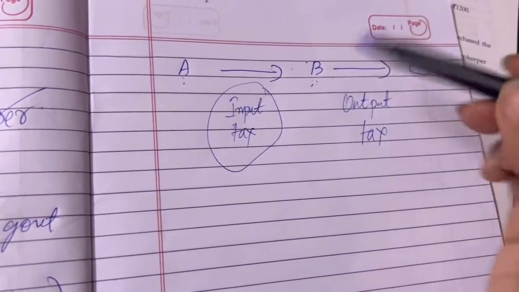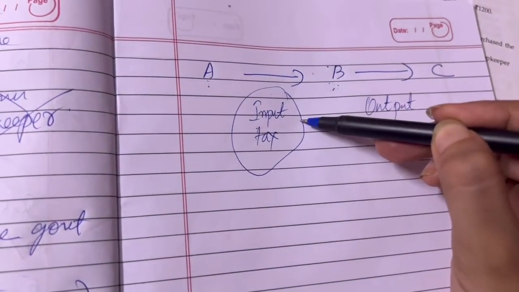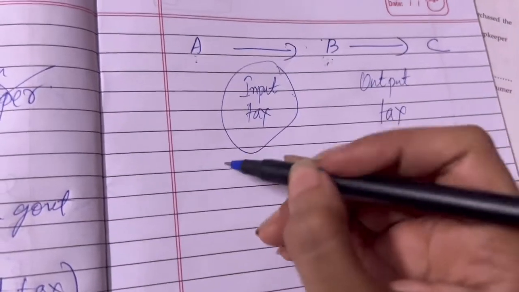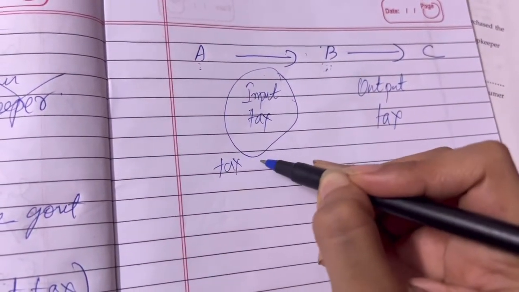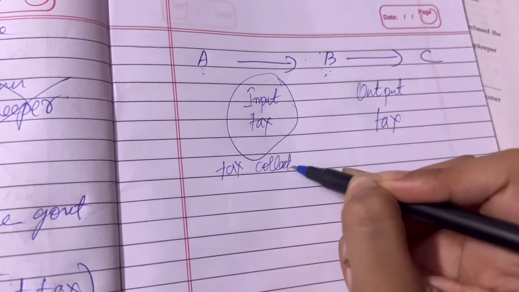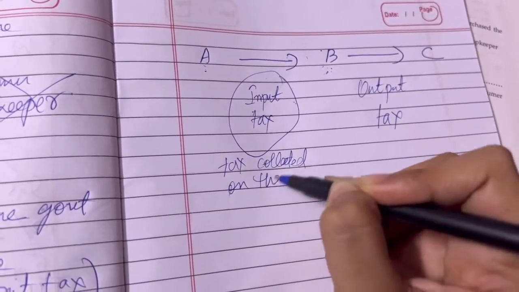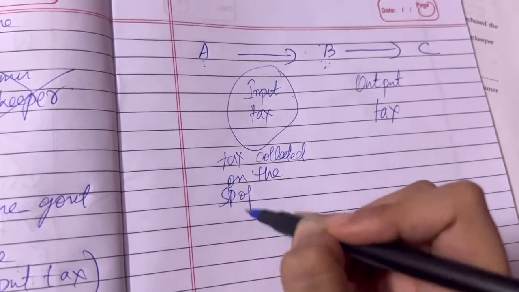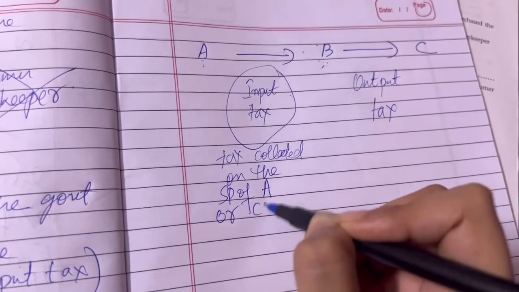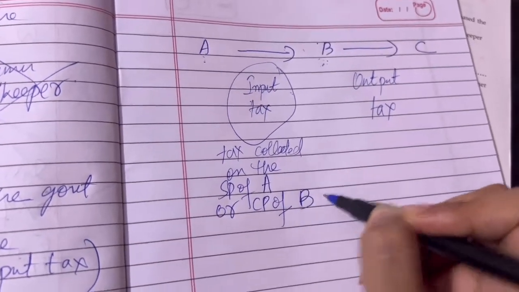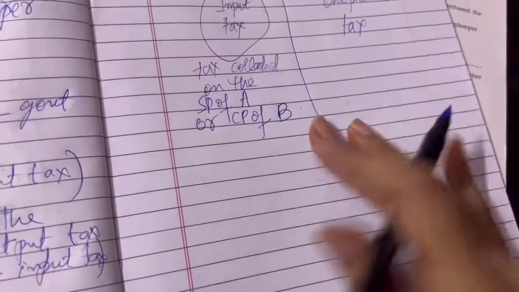So the tax from A to B is the input tax, and from B to C, the selling price, the tax collected on the SP of A or CP of B is the input tax.